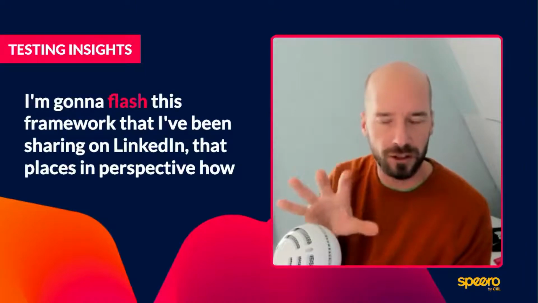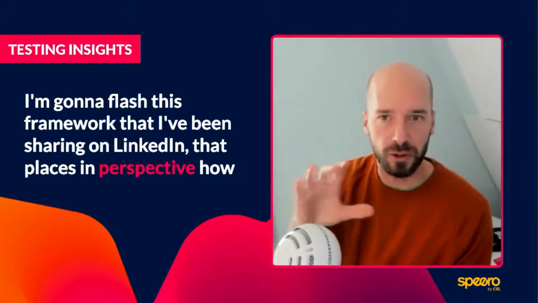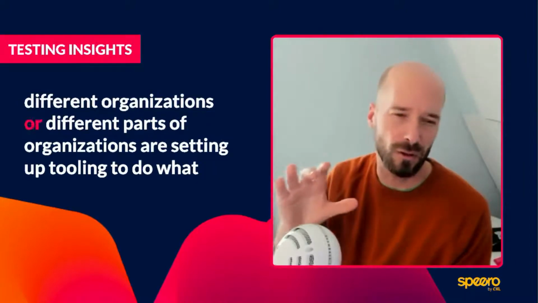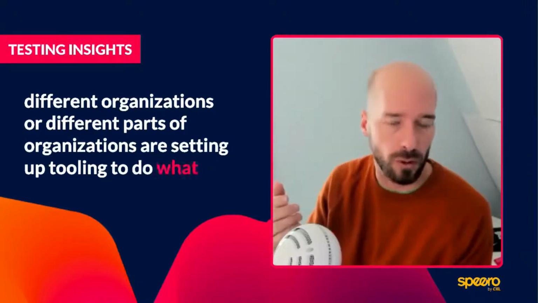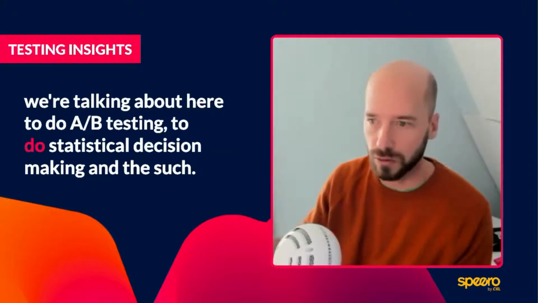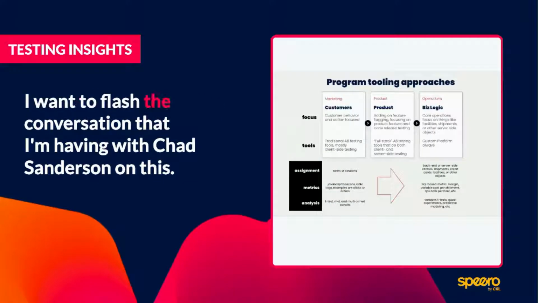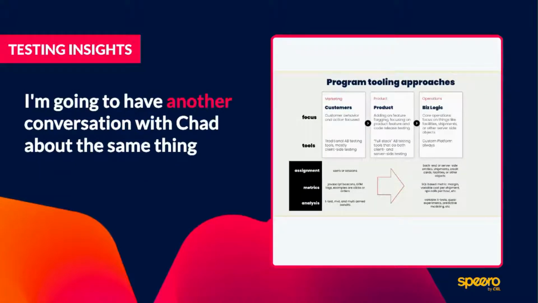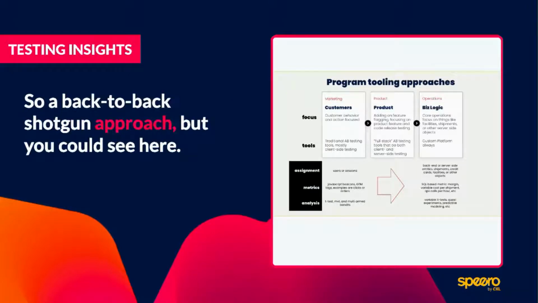I'm going to flash this framework that I've been sharing on LinkedIn that places in perspective how different organizations or different parts of organizations are setting up tooling to do what we're talking about here, to do A/B testing, to do statistical decision making and the such. I want to flash the conversation that I'm having with Chad Sanderson on this. I'm going to have another conversation with Chad about the same thing next week and put out that conversation. So a back-to-back shotgun approach.